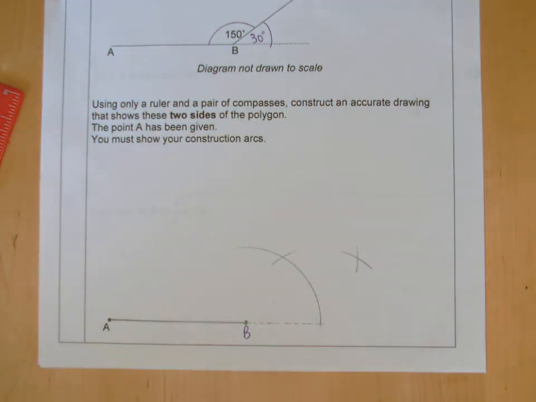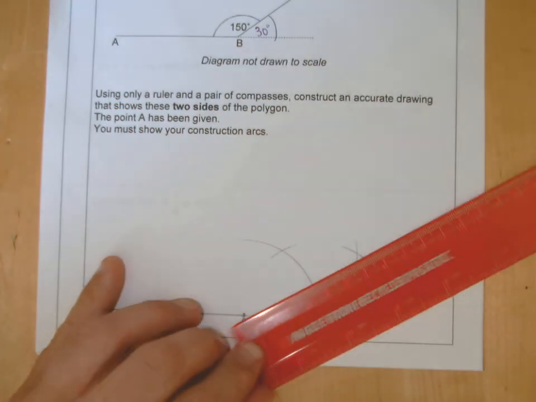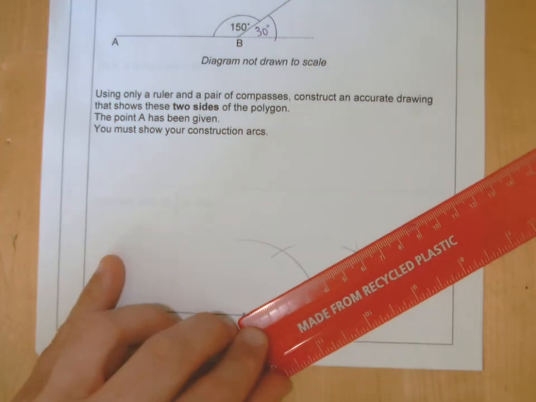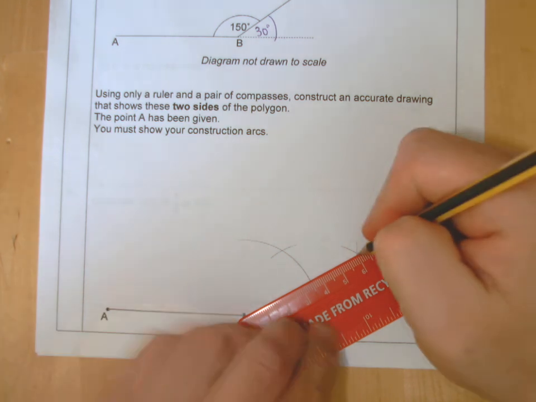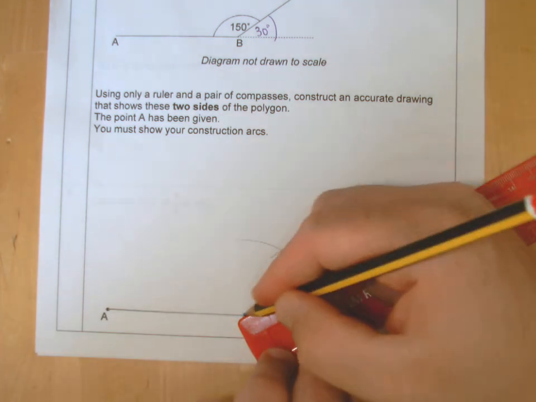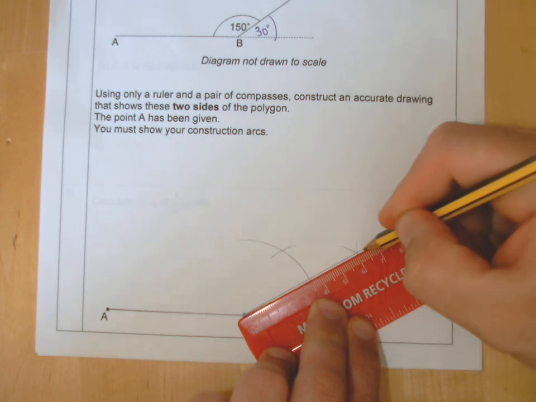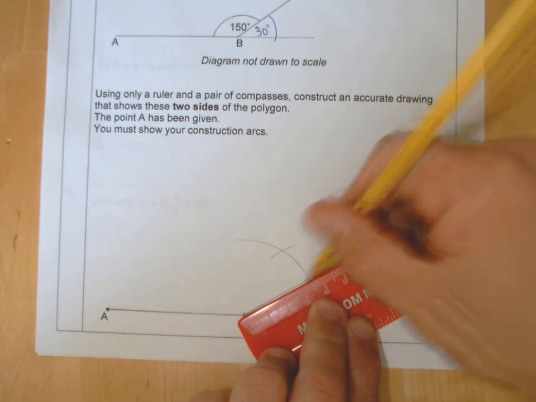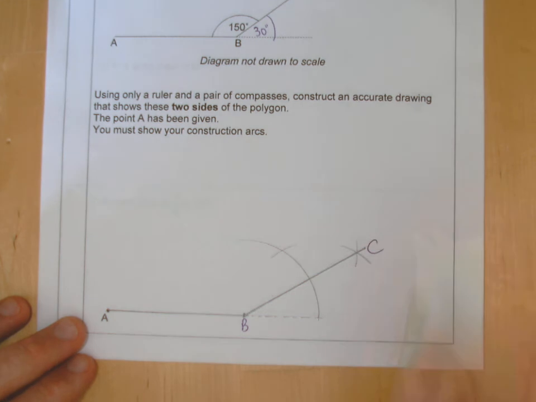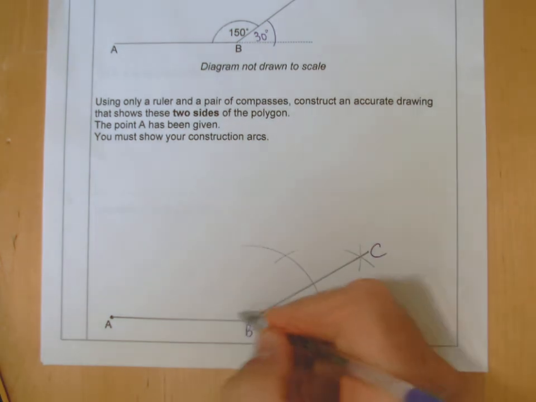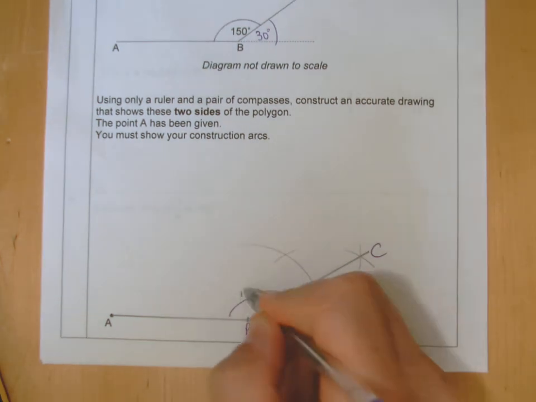The last step is you get your ruler and line this up here, B, to where those arcs cross, and draw through those arcs. So they lined up to 6.5. And as it says, don't rub out your construction arcs. We can label that C, and because this is 30, this is going to be 150.